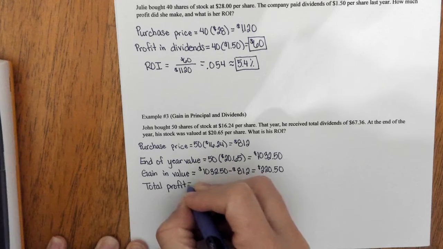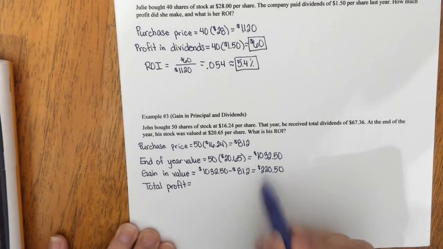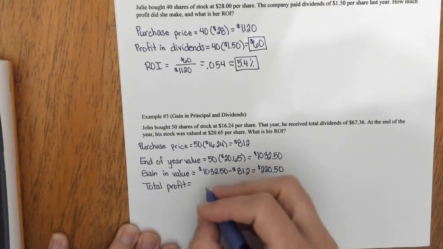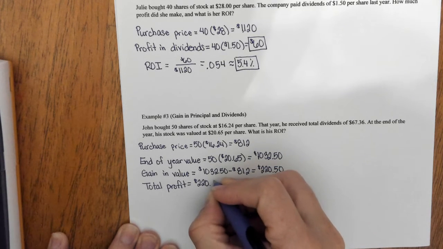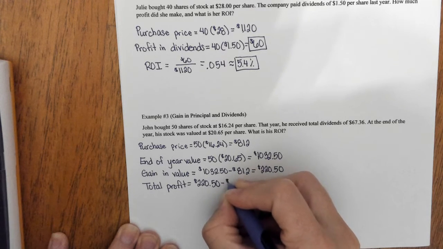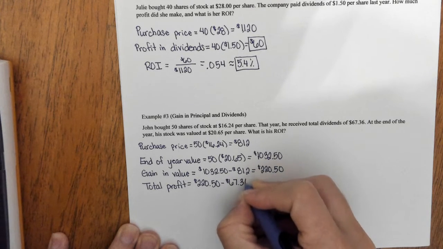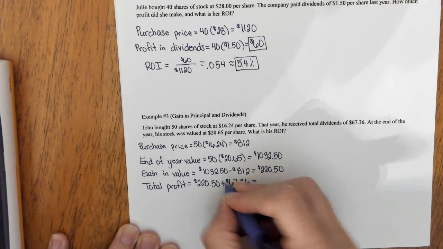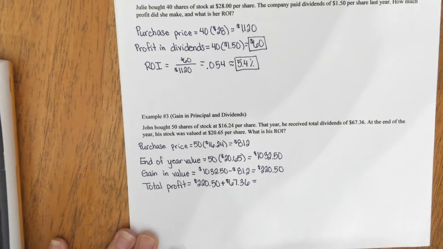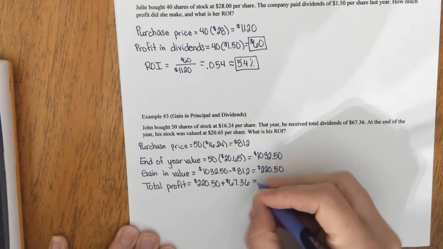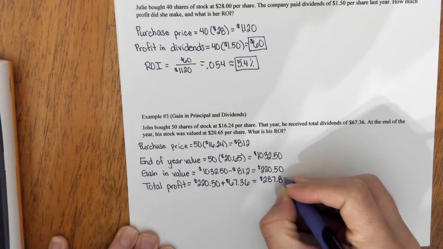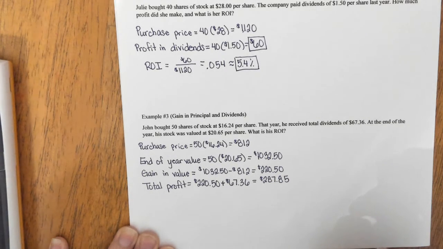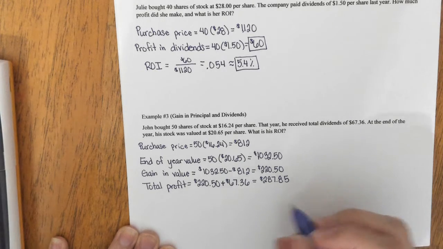So the total profit, again, he got dividends and this gain in value if you were to sell it, would be $220.50 plus $67.36. Or plus, not minus, I'm sorry. So $287.86. I plugged that in wrong.